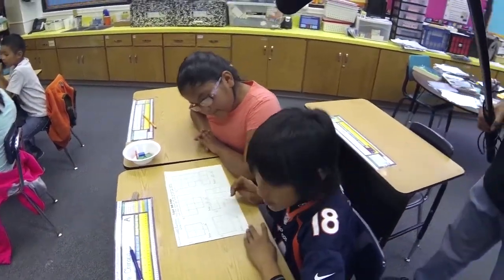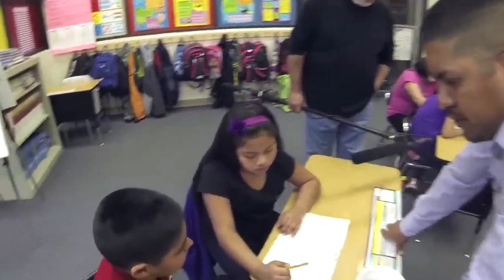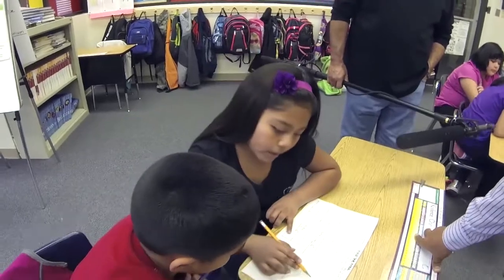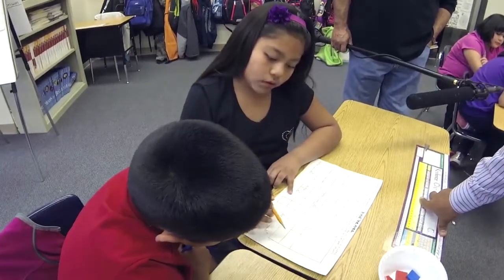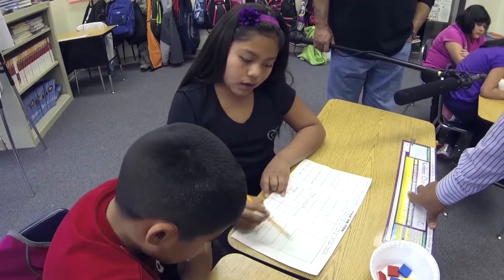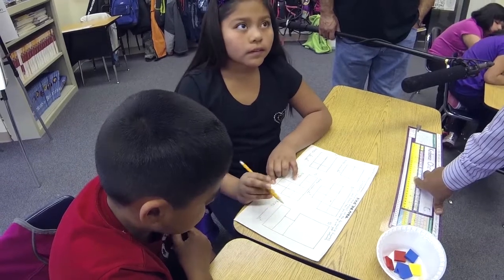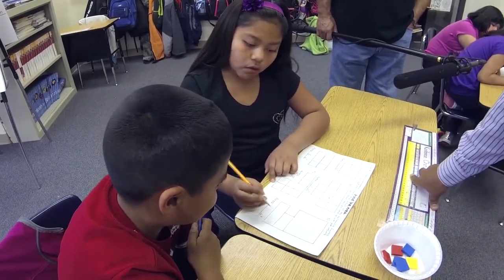Okay. How many rectangles do you see in that? 2. Oh wait. 4. 4 rectangles? Let's see, count them for me. 1, 2, 3, 4. Okay. Where? I don't see them. Well, how many do you see?